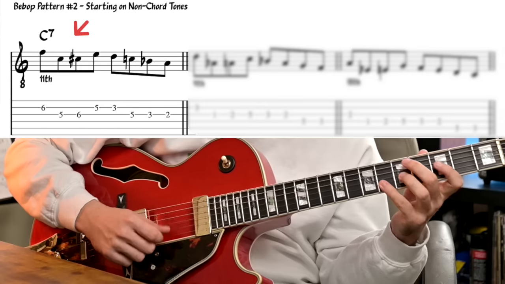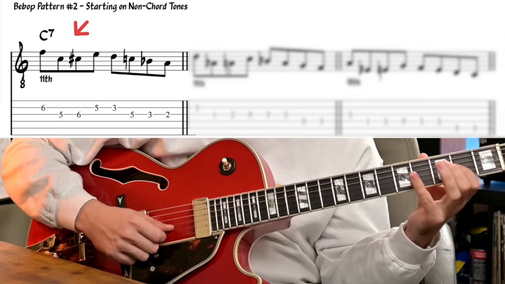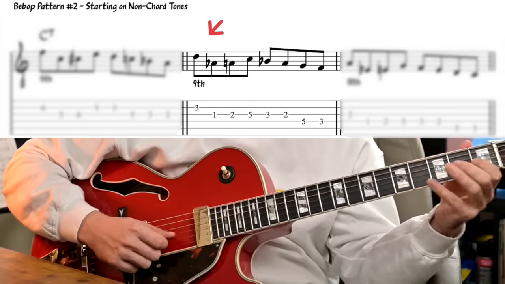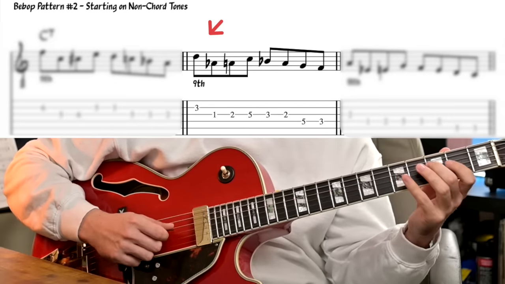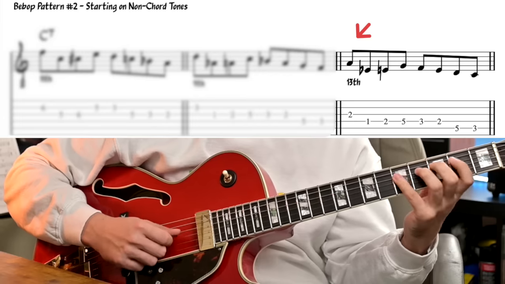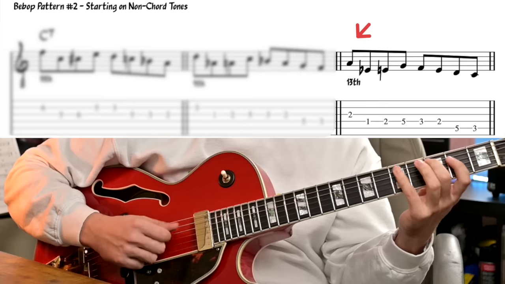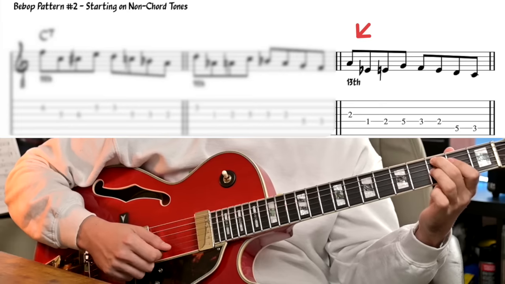So we do it for F. Now let's do it for D. And then lastly for A. So those are 2 different embellishments.